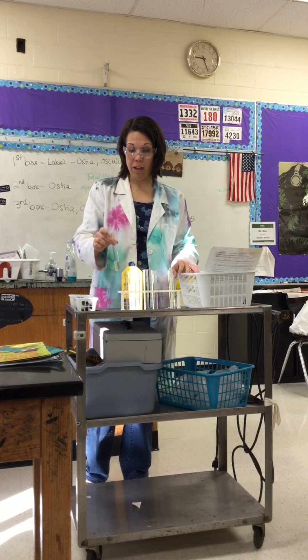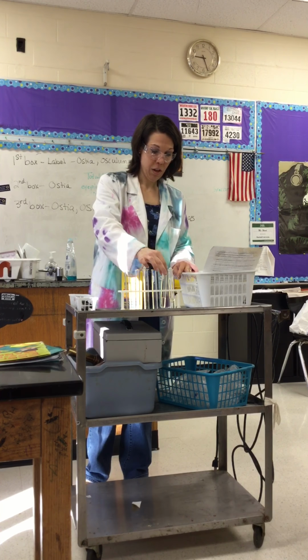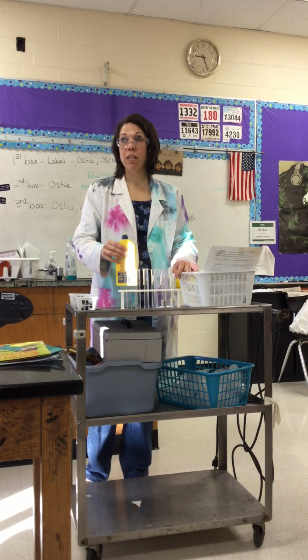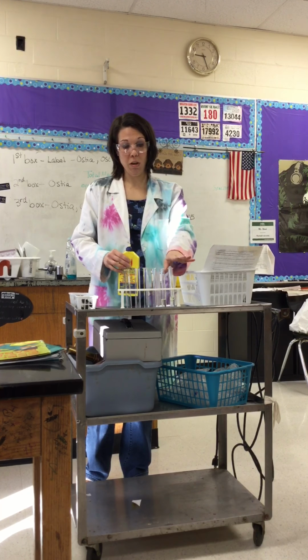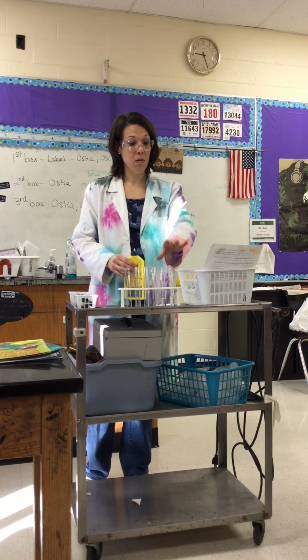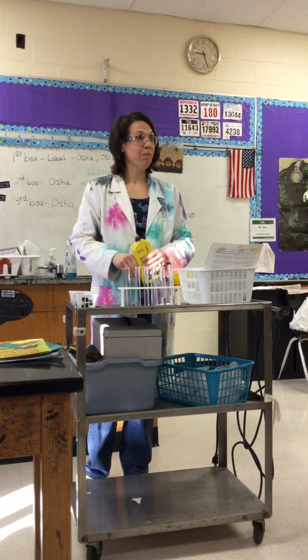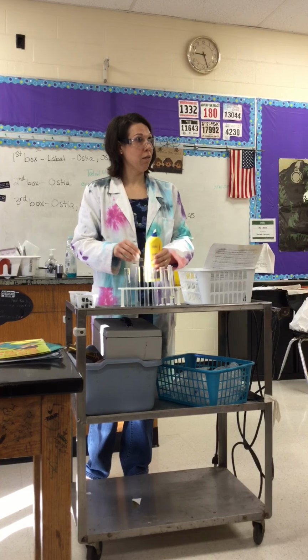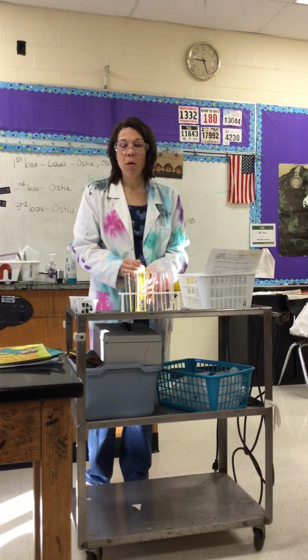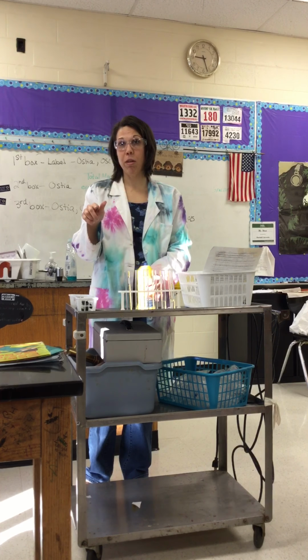So that's the second test that you could do. You could mix your substance with water and see if it dissolves in water. If you think it's nonpolar, try another nonpolar substance like lighter fluid and see if it dissolves. So when we do that part of the lab, you're going to take your substances back there and do the solubility test.